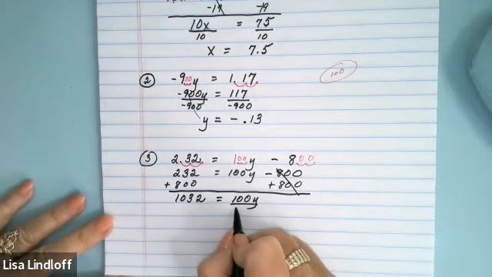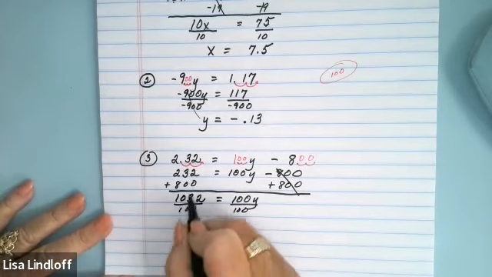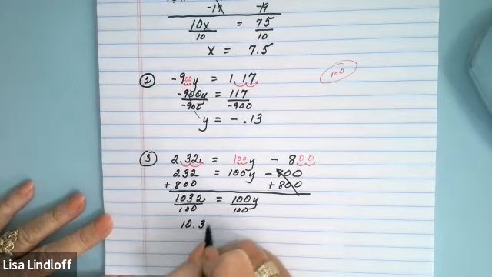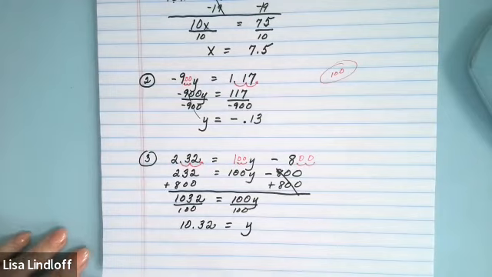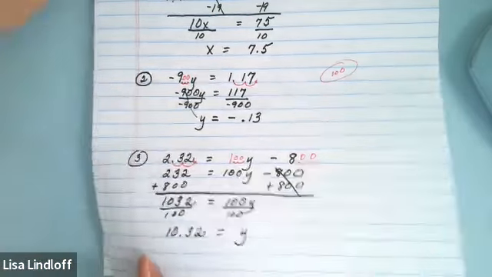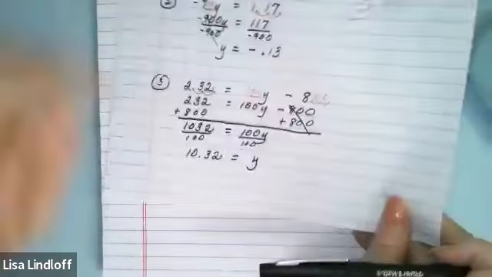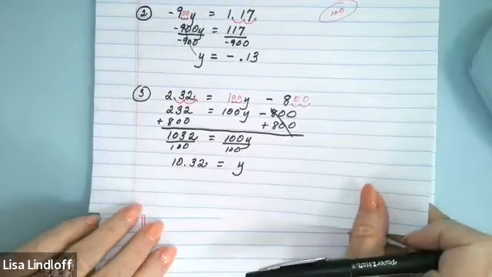Final step is to divide by 100. On a calculator, you will get 10.32 is equal to y. Using this trick of moving the decimal points, the largest number of places you see necessary can help you eliminate decimals. Let's take a look at number 4.